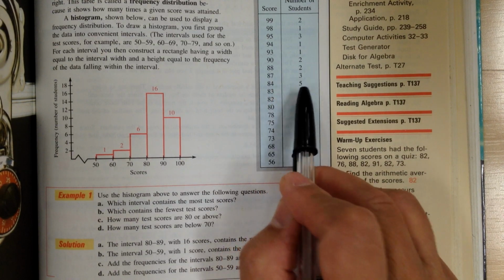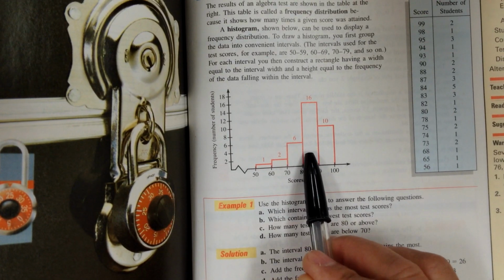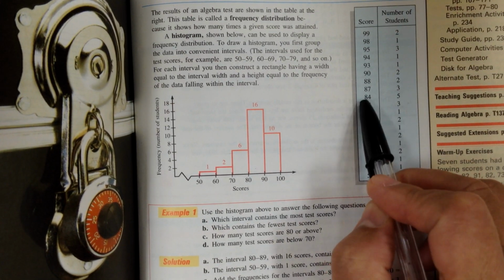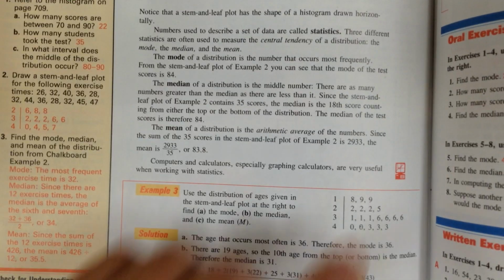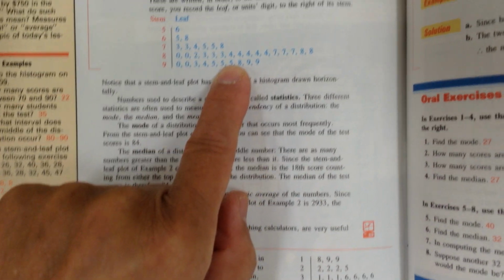Again, mode is the one that shows up most often. This one is kind of hard to see. You won't be able to know what the mode is from the histogram, but from these, you can see right away the mode is 84 because it shows up 5 times. Again, the mode is the one that shows up most often. You can see it from here, but you have to look carefully. This one is harder to see.